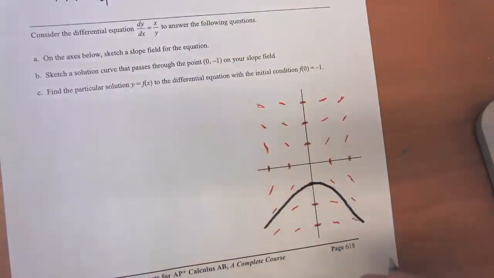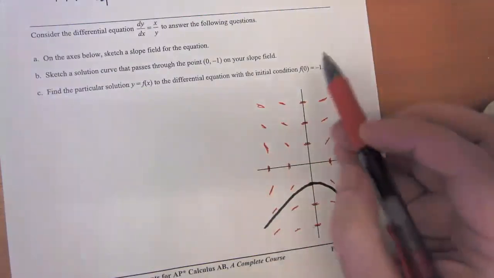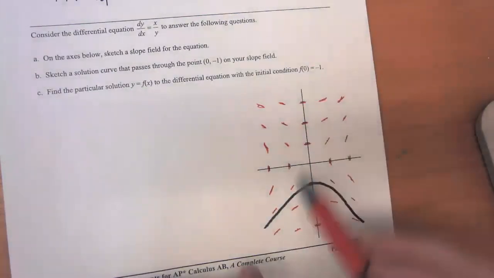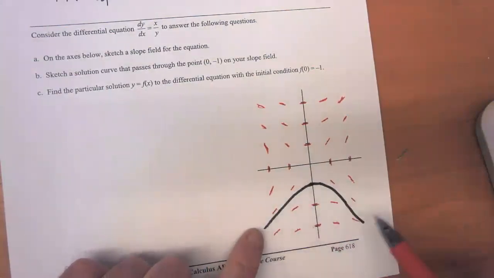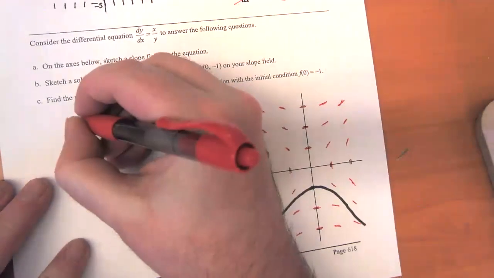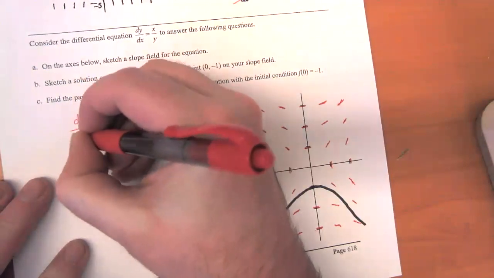And part C is to find the particular solution to this differential equation where f of 0 is equal to -1. So we want to find the exact formula for this curve right here. This is something we did a couple modules ago.